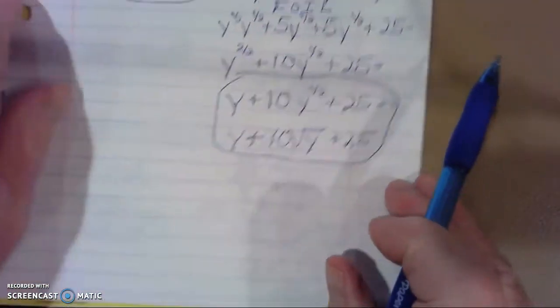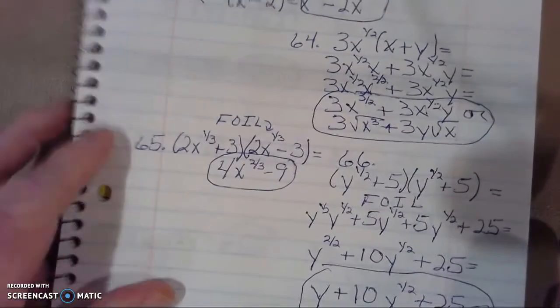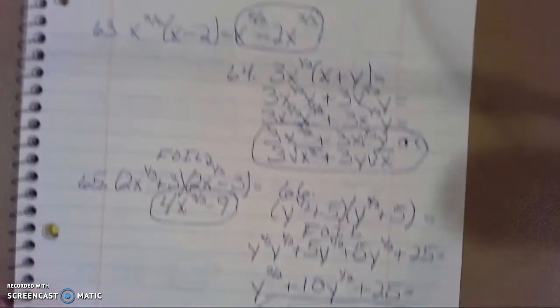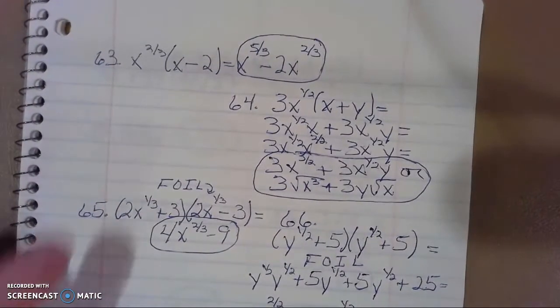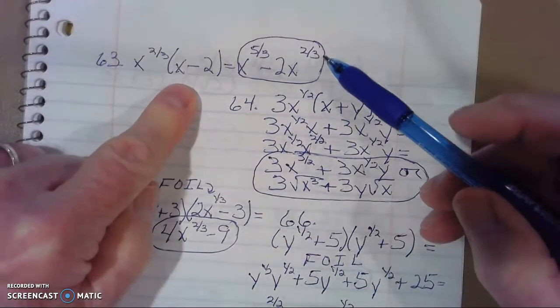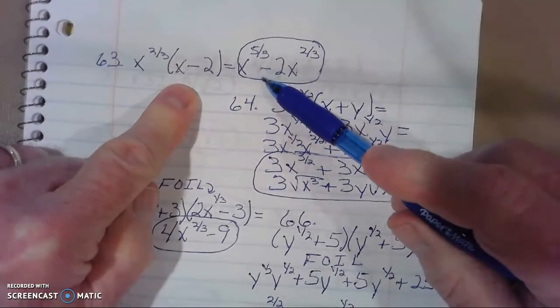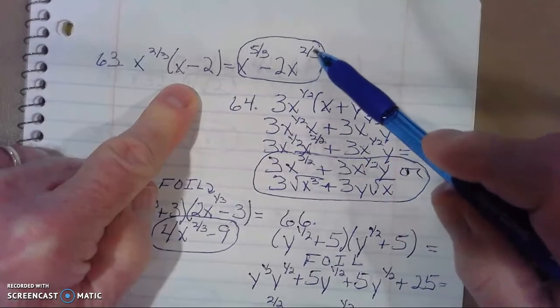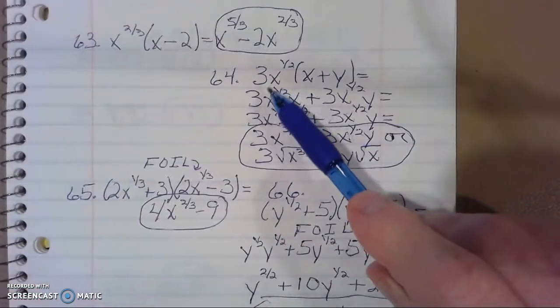63, same way, we use the distributive property. And here's our answer. x to the 2/3 times x minus 2 comes out to x to the 5/3 minus 2x to the 2/3.